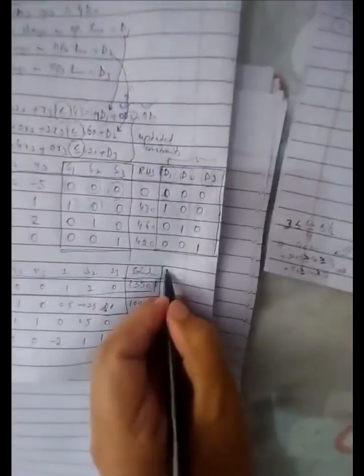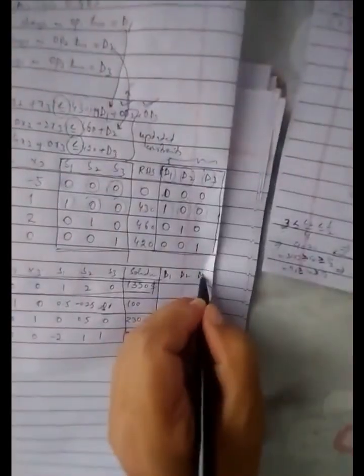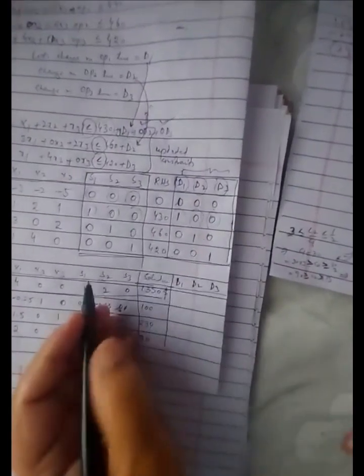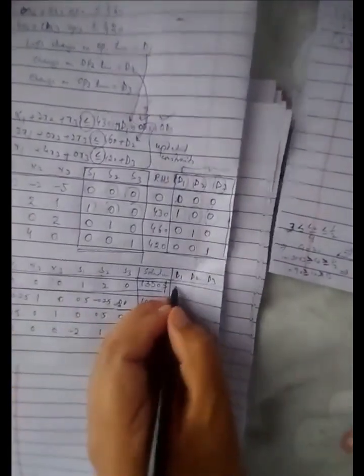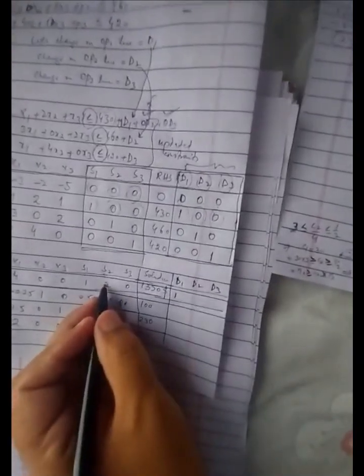Okay. So now this is the final table of it. Now we must write D1, D2 and D3 over here. S1 over here is 1, so D1 will also be 1. S2 over here is 2, so D2 will be 2.